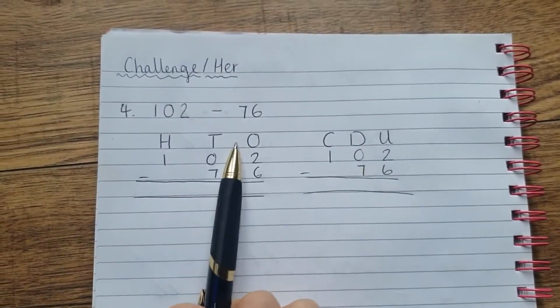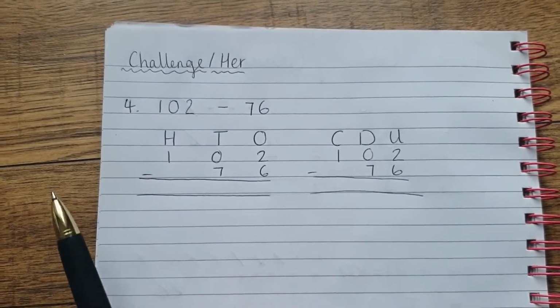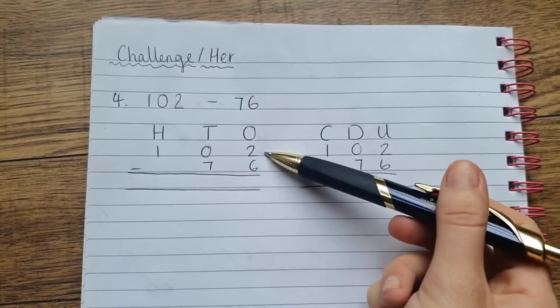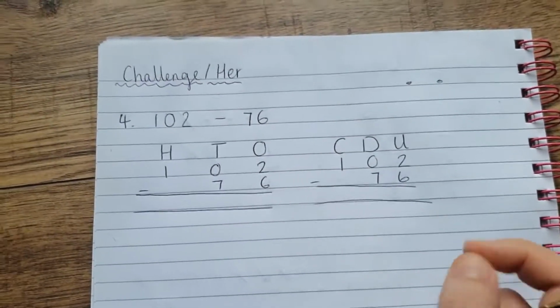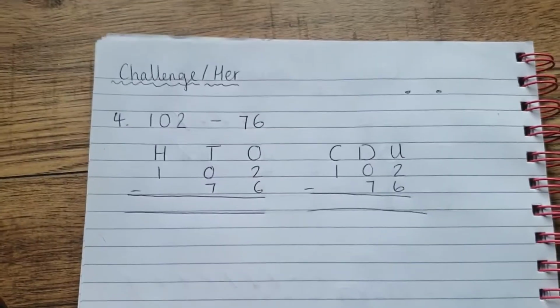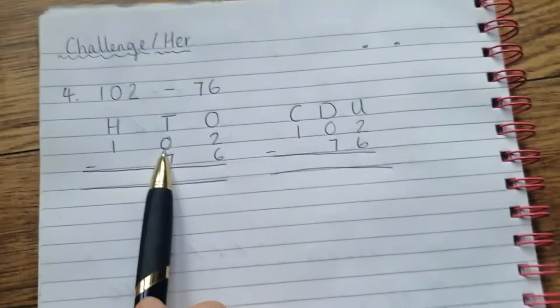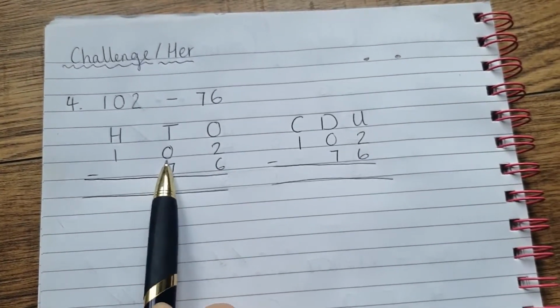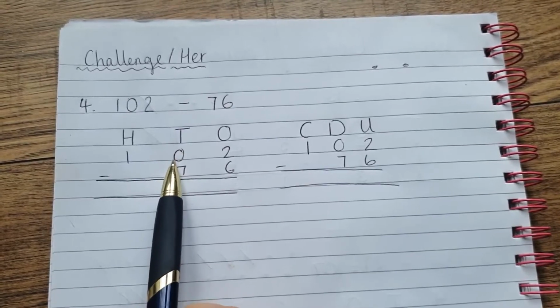As you can see, I've already set it out in the column form for you, so we're just going to dive straight in. In the ones column, we have 2 take away 6. You'll find out pretty quickly that we don't have enough to take 6 away, so we have to borrow. Usually we'd go next door to Mr. 10, but we've got a bit of a problem this time because the tens column is empty.